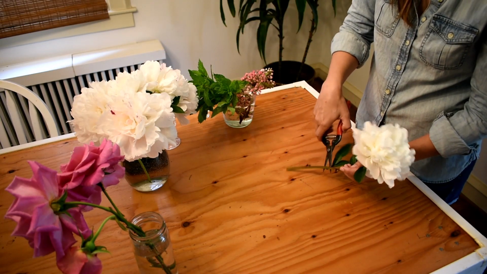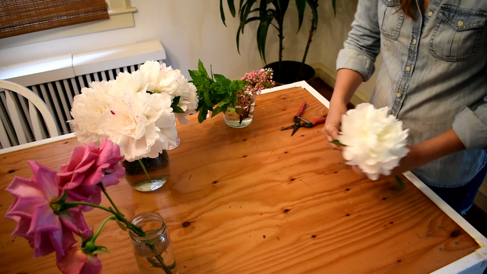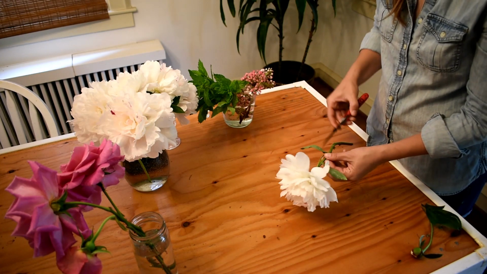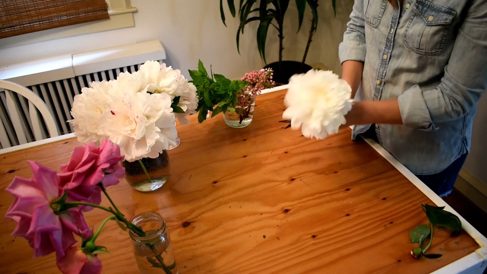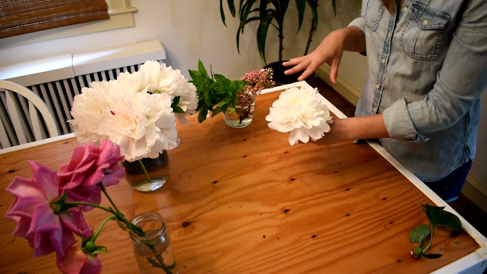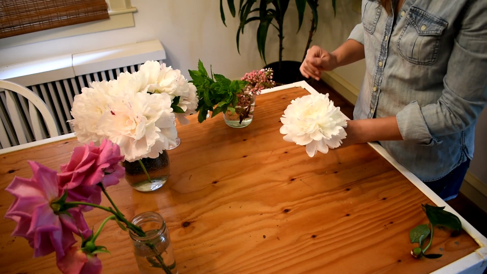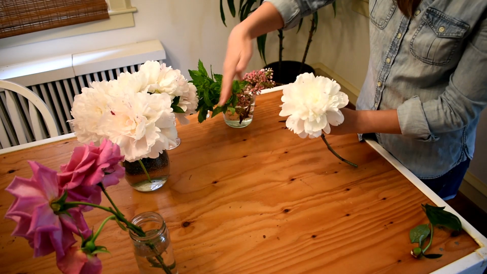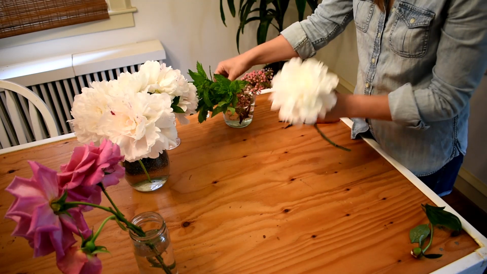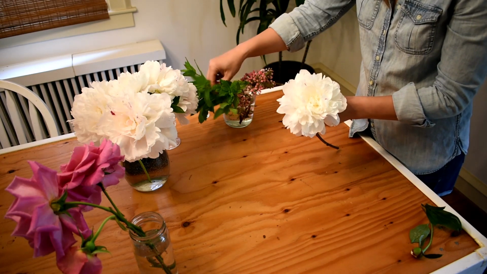And I'm going to also remove any other foliage down here that would fall below the water line. I don't want that. So basically what I'm going to go for is focal flower, secondary flower, foliage. And I'm just going to keep turning and go for that domed effect. So I'll get some mint.